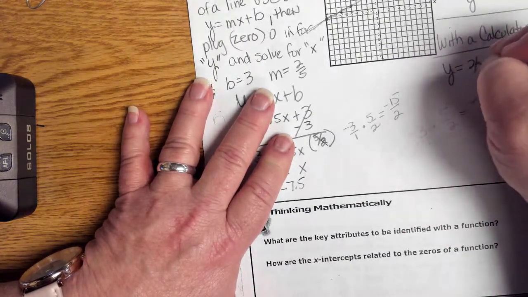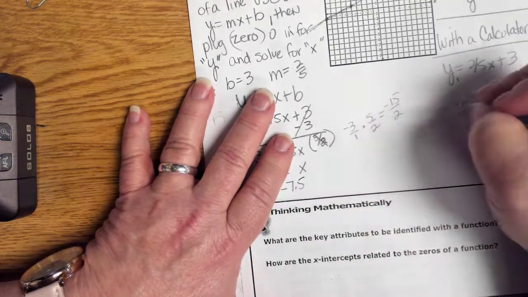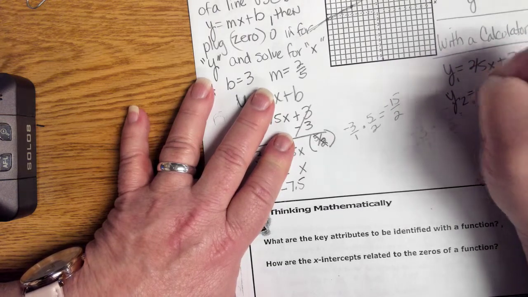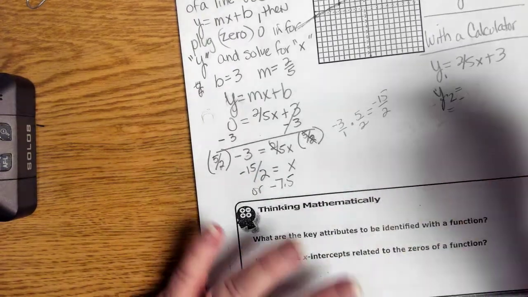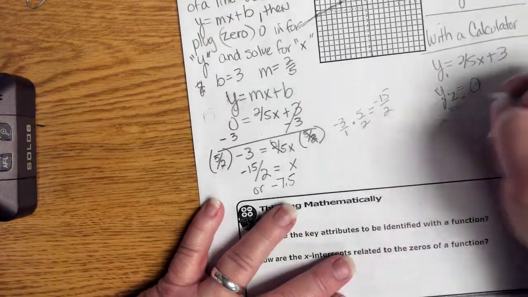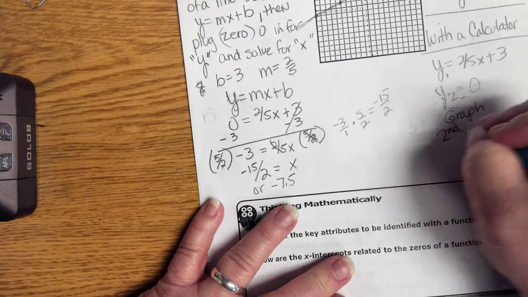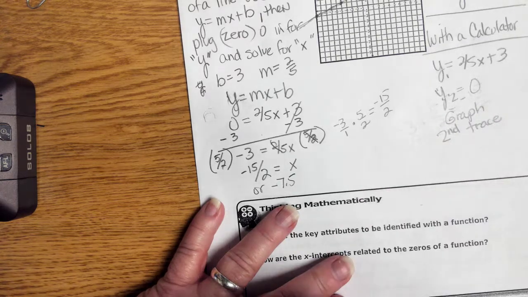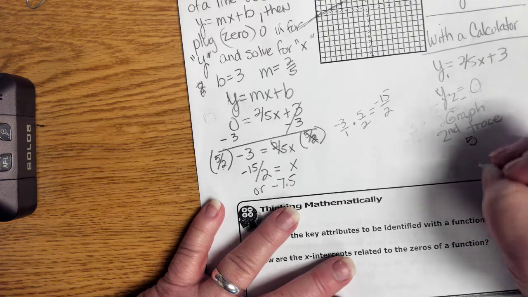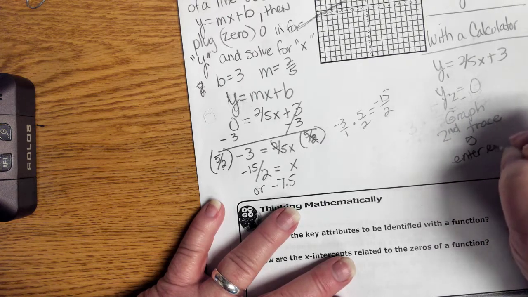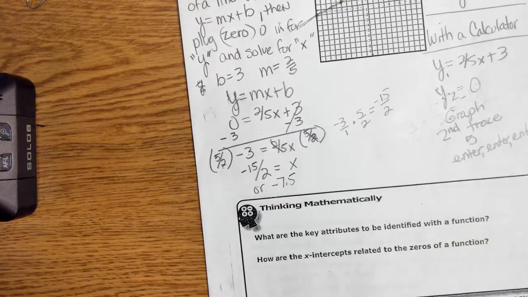Y1 equals 2/5 x plus 3. Y2 is going to be what? 0. Okay. And then hit graph. Second, trace. Enter. 5. And then you hit enter, enter, enter, 3 times.